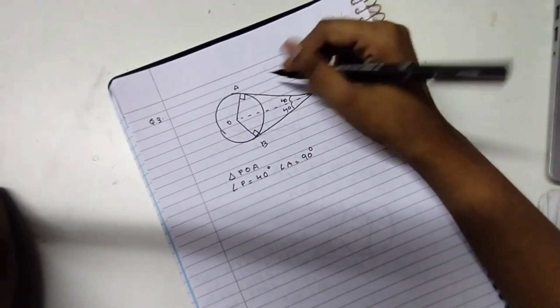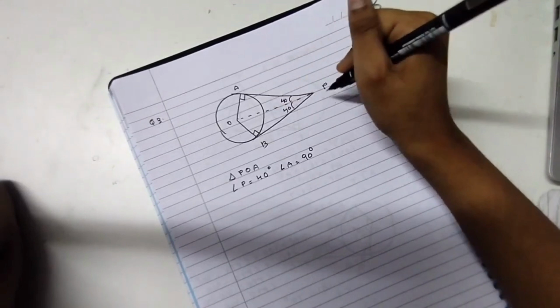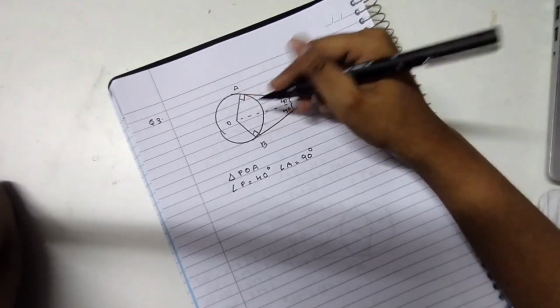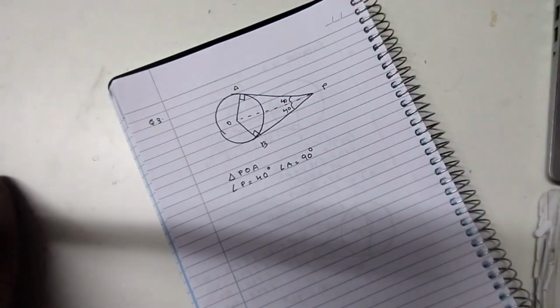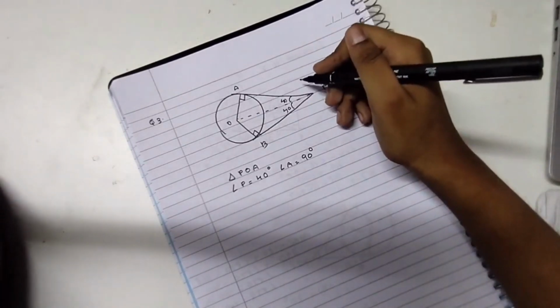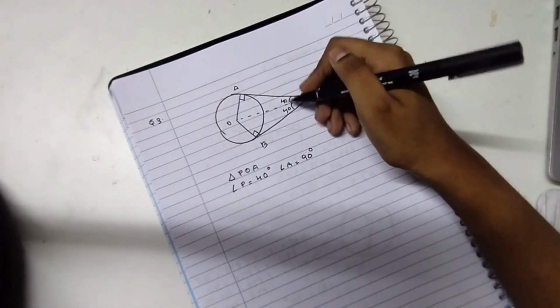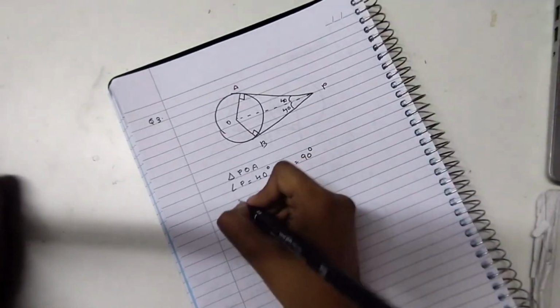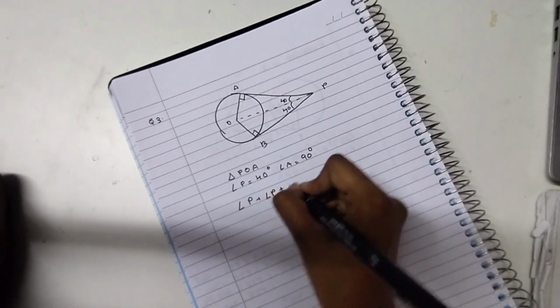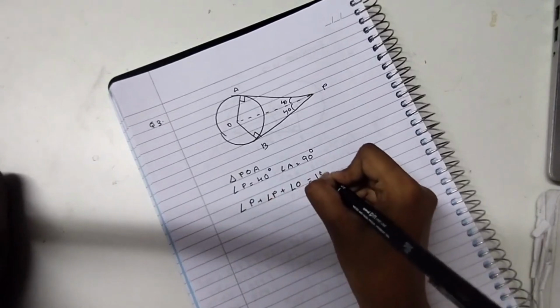We're saying that angle APO is equal to 40 degrees because the tangents are inclined at 80 degrees, and a line drawn from the center to the point where the two tangents meet is the angle bisector of the angle formed between the two tangents. So 80 degrees divided by 2 is equal to 40. So we know that angle P plus angle A plus angle O is equal to 180 degrees.